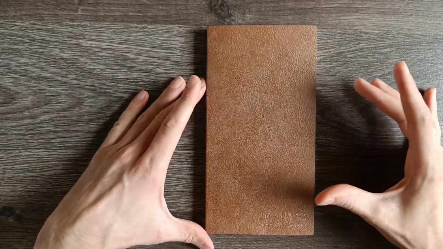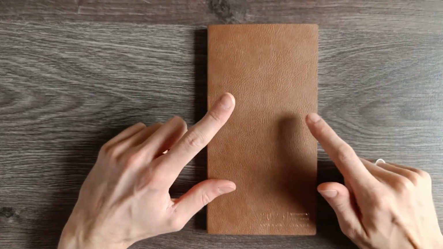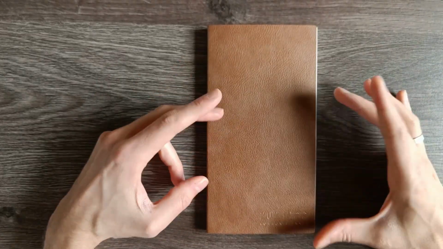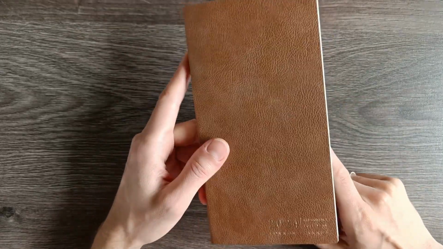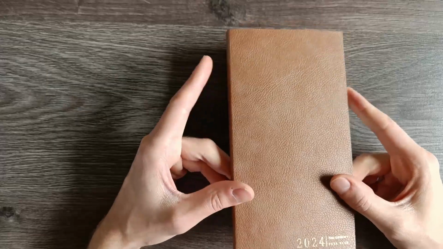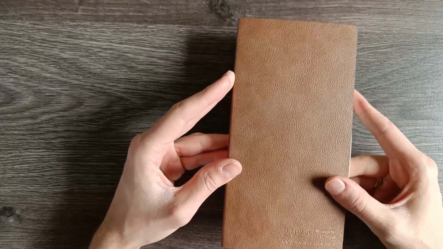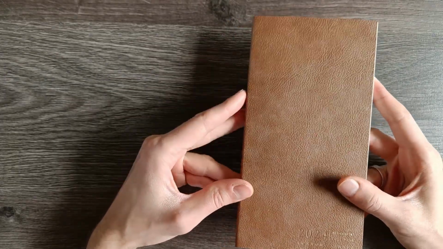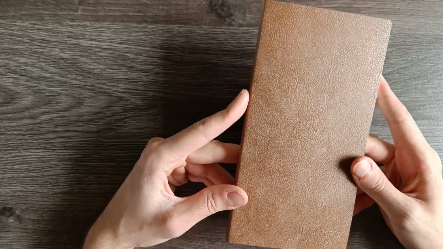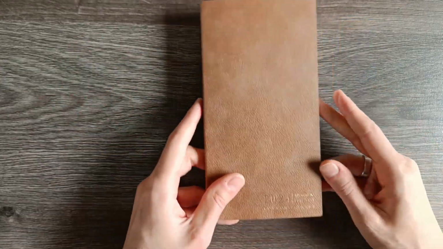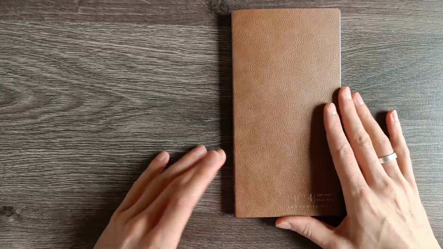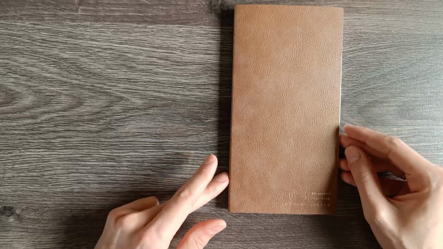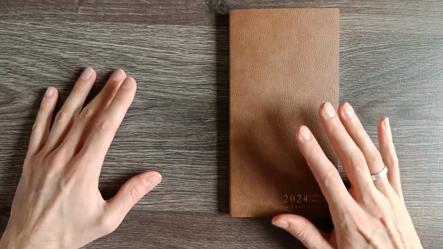In today's video, I wanted to talk to you about mood tracking. This is my Sterling Ink Common Planner in N1. It's the same size as the Traveler's Notebook's regular size. And one of the things that I use this planner for is for mood tracking. Mood tracking is quite common in the sort of journaling and bullet journal world.